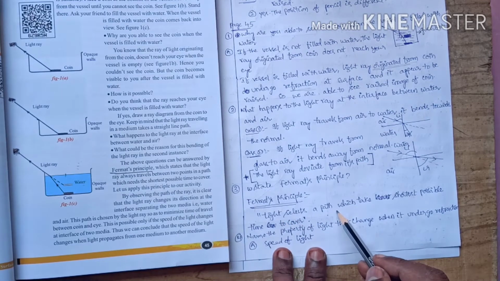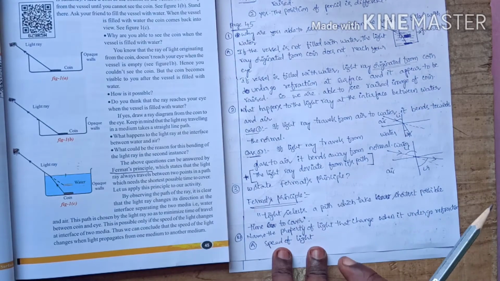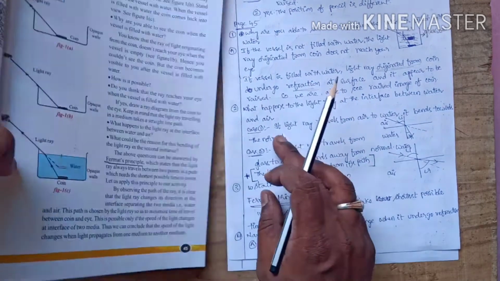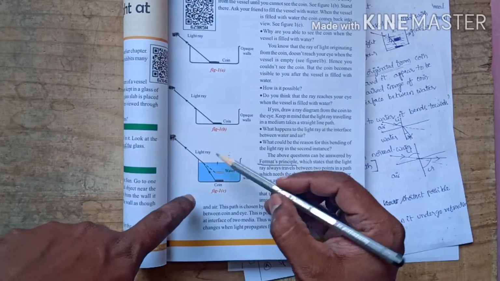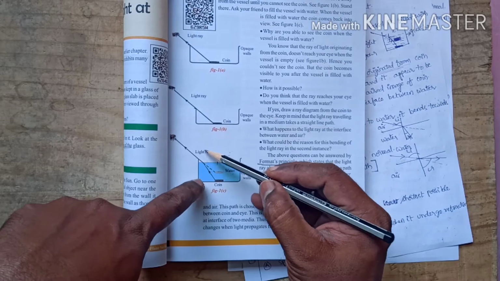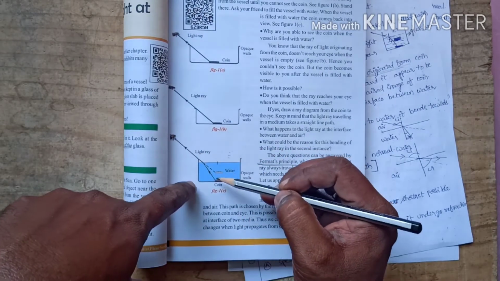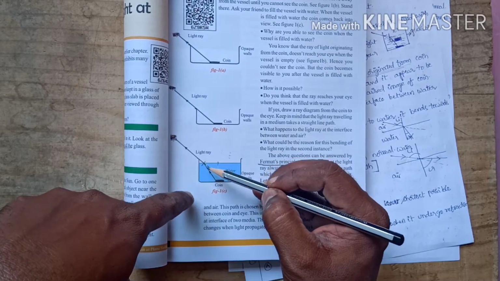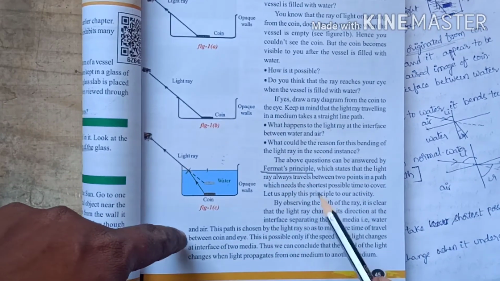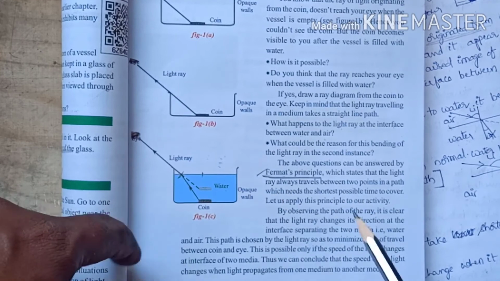Whenever a light ray is moving from one place to another place, it always selects the shortest path, meaning it will travel in a displacement method only. It does not take the longest path. Like that only, whenever the light is moving either from water to air or from air to water, it is not taking a direct path, it takes the shortest path. That statement is called Fermat's Principle.